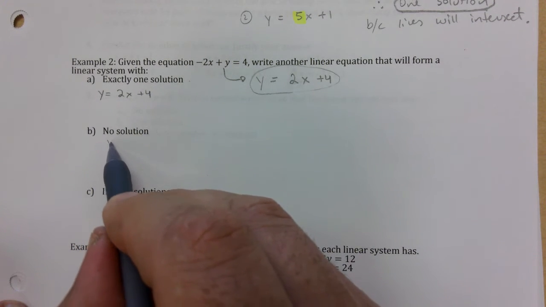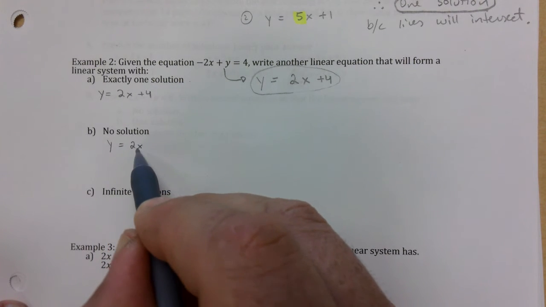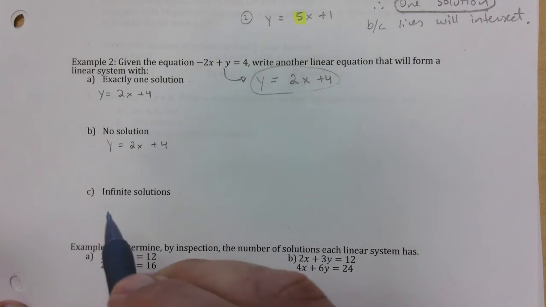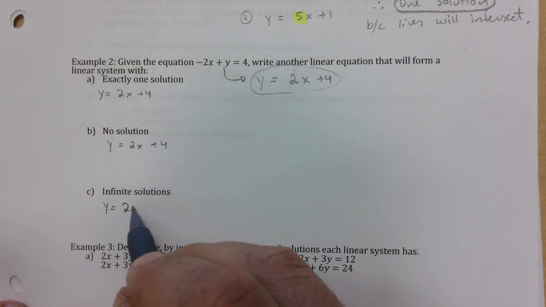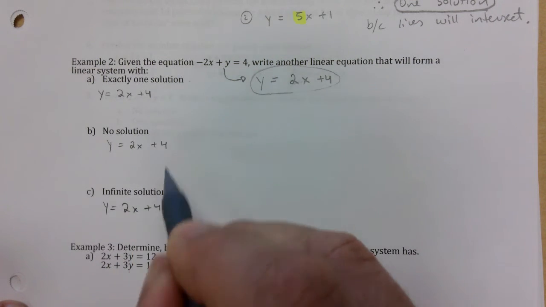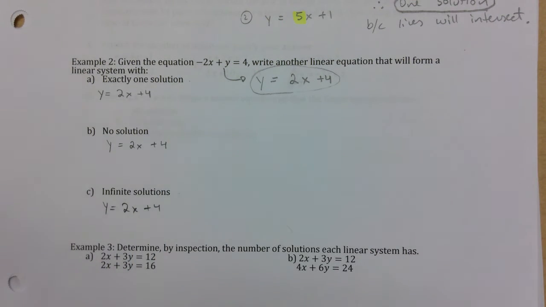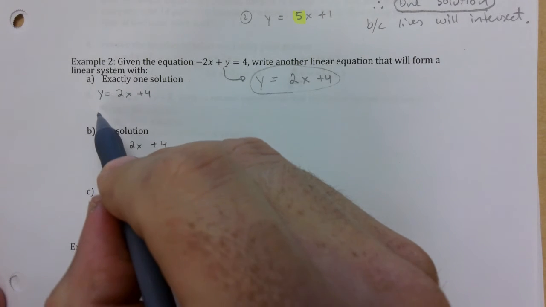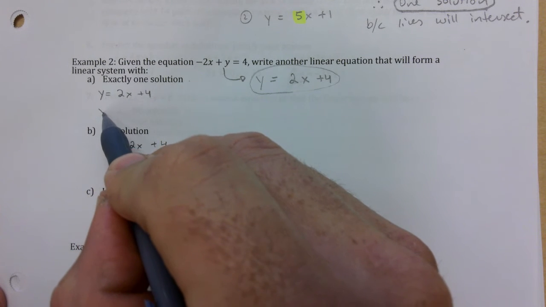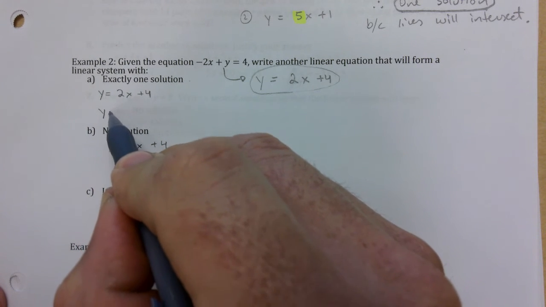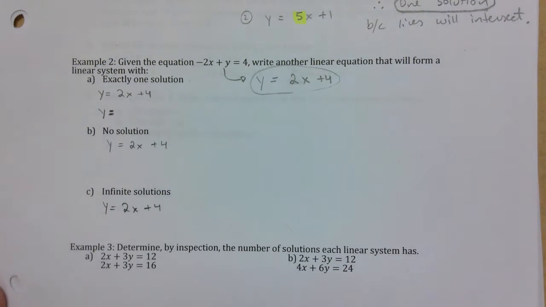We're going to do the same thing here. Y is equal to 2x plus 4. And y is equal to 2x plus 4. So imagine these are 3 different questions, but the first equation we know is going to be the one we're given. Okay. And so now, here we go. We're going to create a second equation. You create it. Okay, it's up to you.